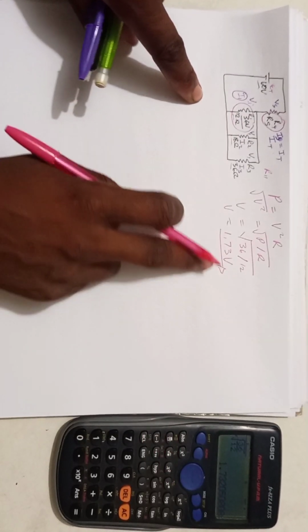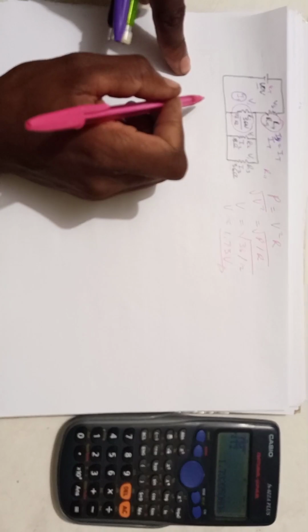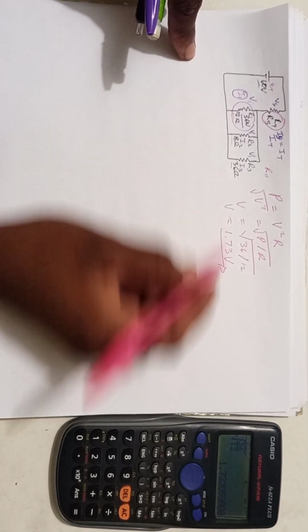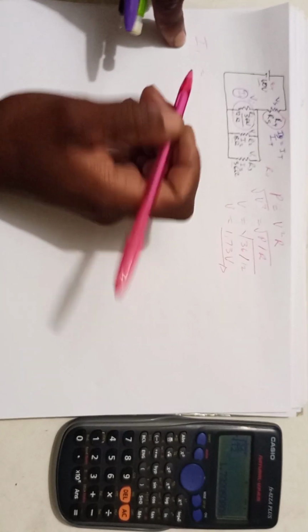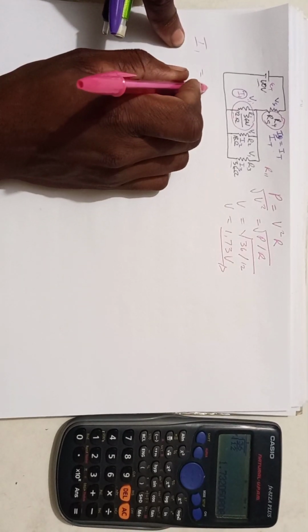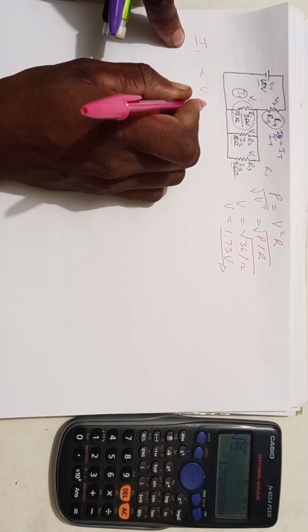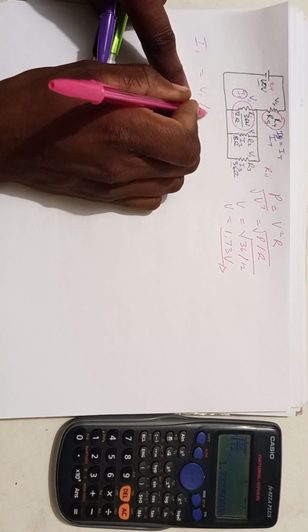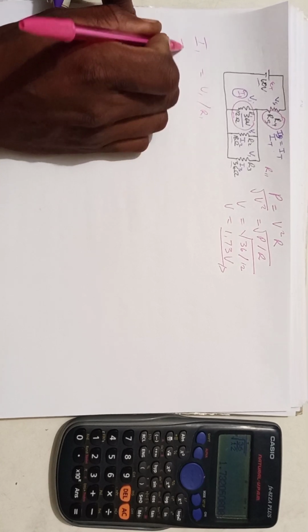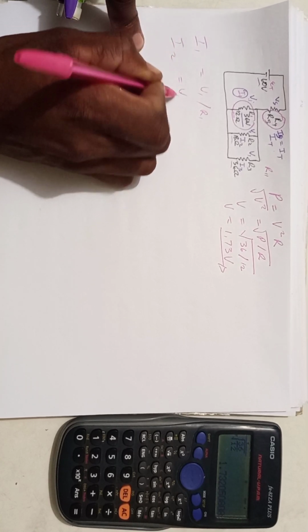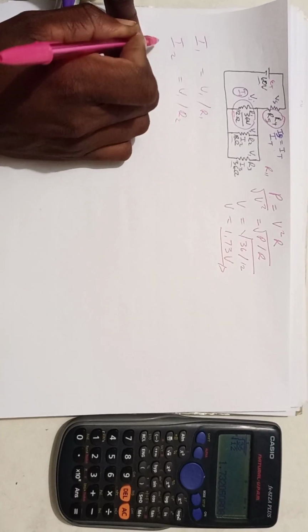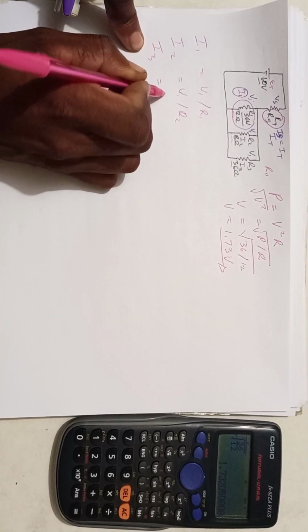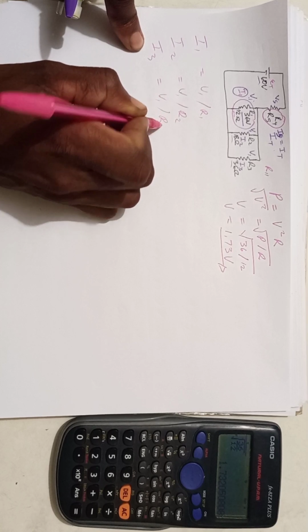So we know the voltage here and here and here now. So we can use this voltage to calculate I1 and I2, then we'll get I total. Okay, so I1 is equal to V1 divided by R1, I2 is V1 divided by R2, I3 is V1 divided by R3.